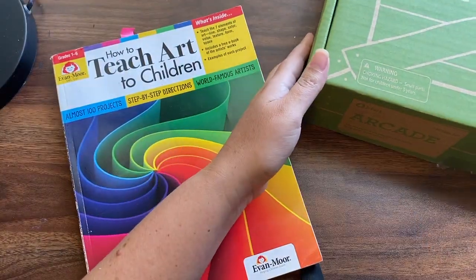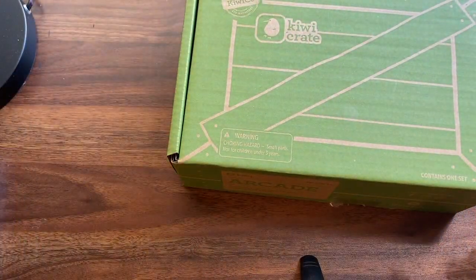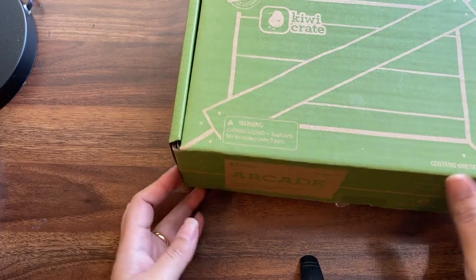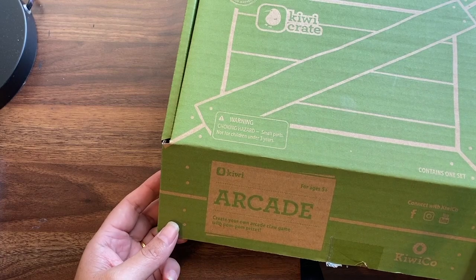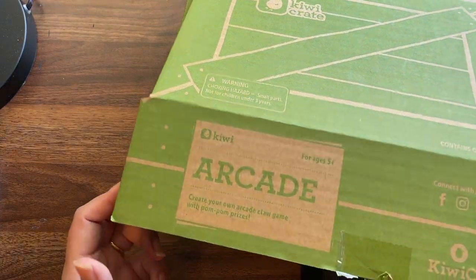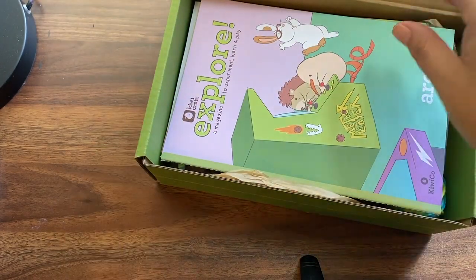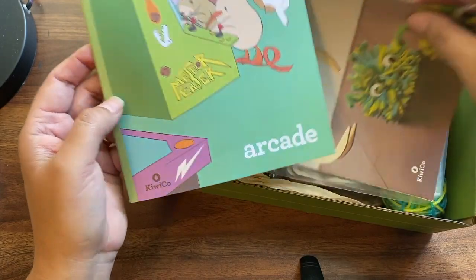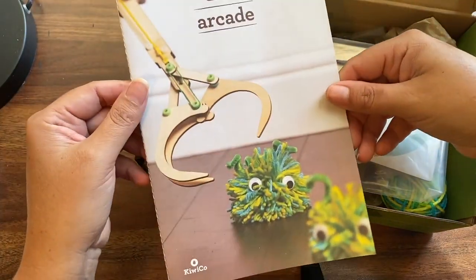And for technology this year, we are using Kiwi crates. I haven't used these in our homeschool yet, so my kids are super excited. These are very popular with homeschoolers, so you probably see them already, but these are great STEM or technology activities that you can order. We have a subscription, so Cruz will end up getting 3 boxes, and they get delivered to our door each month, so he has an activity to do.